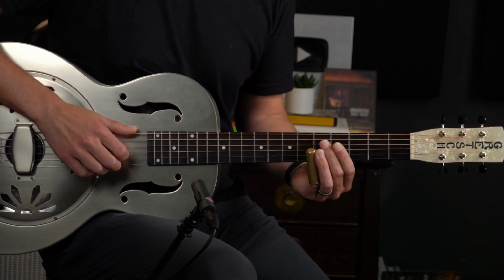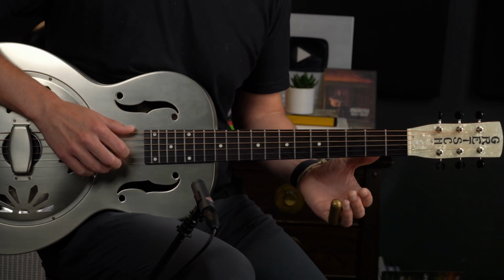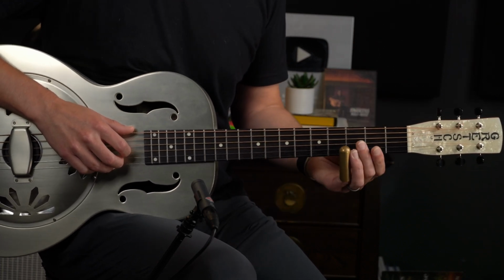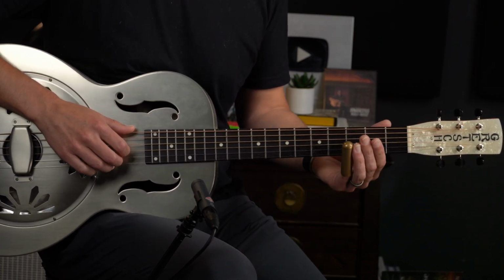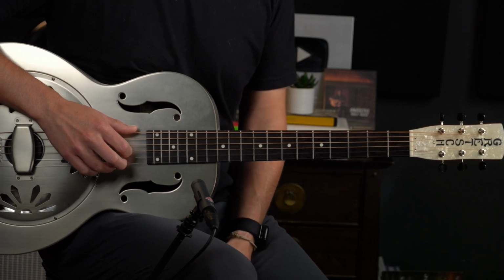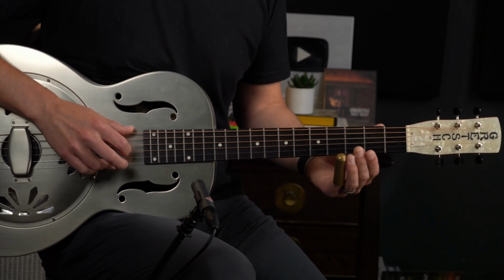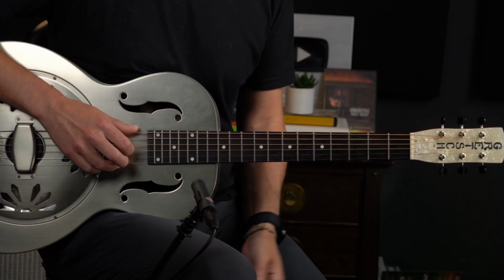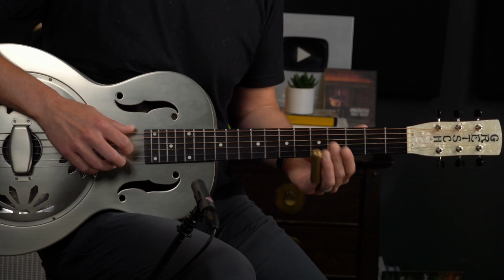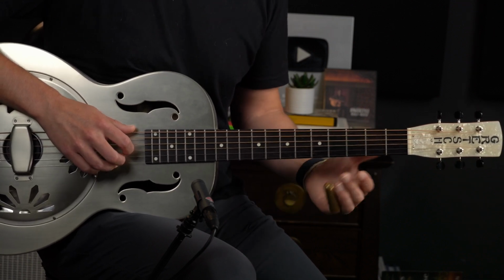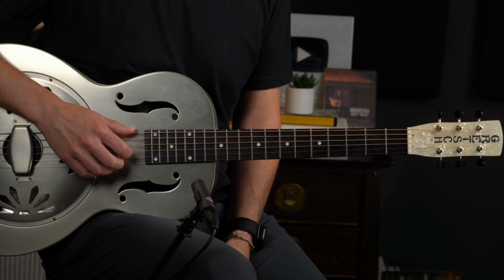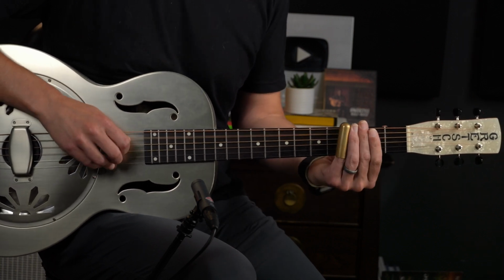But there's another note that I want to talk about because it demands some attention too, just like the minor 3rd, and it's the flat 7. So we can bend that flat 7. It's another really cool thing to do, which is here at the 3rd fret on the 2nd string, which then means the 5th as well.